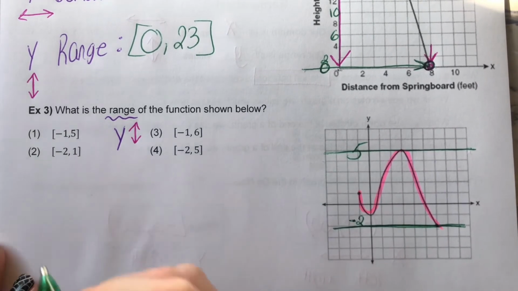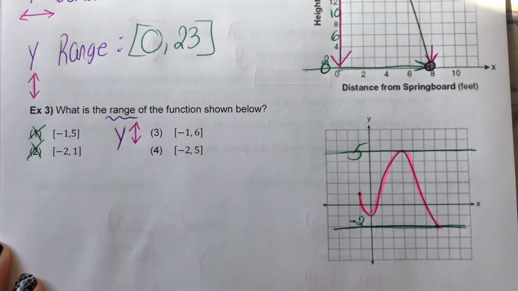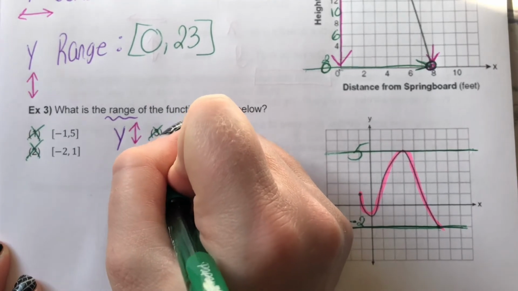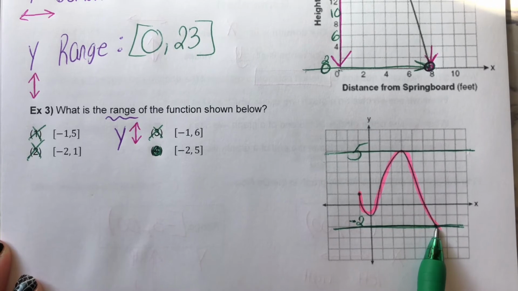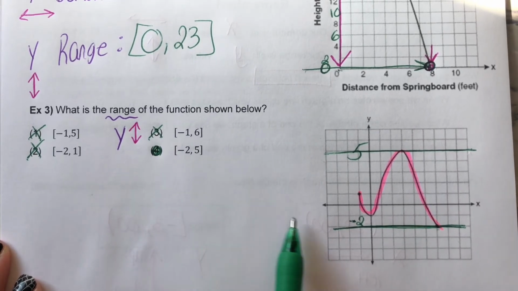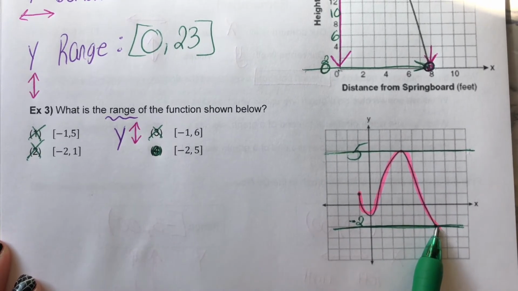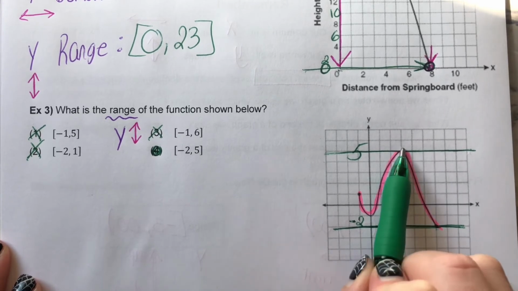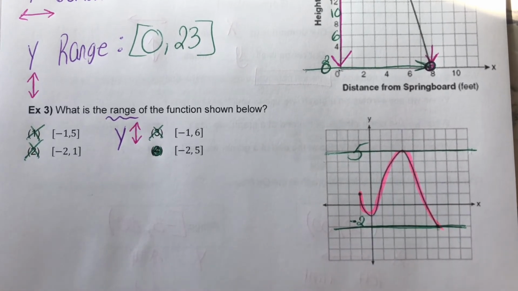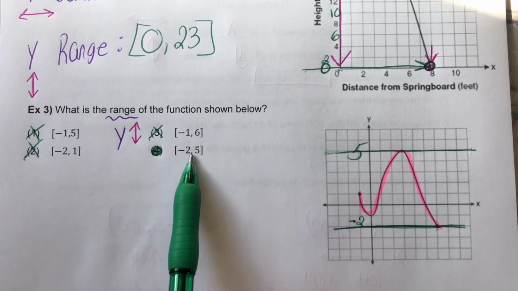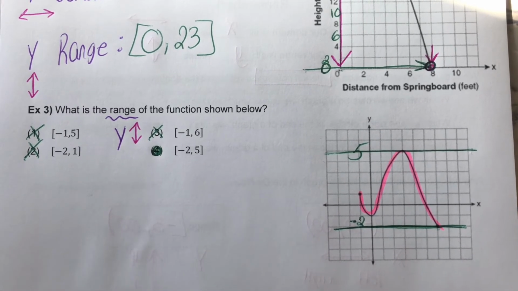I do not see that in choice 1 or choice 2. I'm also not seeing it in choice 3, so it has to be choice 4. But I know it's choice 4 because, again, this is a closed circle that's going to get a bracket. That means -2 is included as a value on this graph. Same thing with +5. This is an actual point that is plotted on the graph. That would be a closed circle. I don't see an open circle there. It's a solid line, so it's closed. 5 would also get a bracket, so I know that choice 4 is correct.